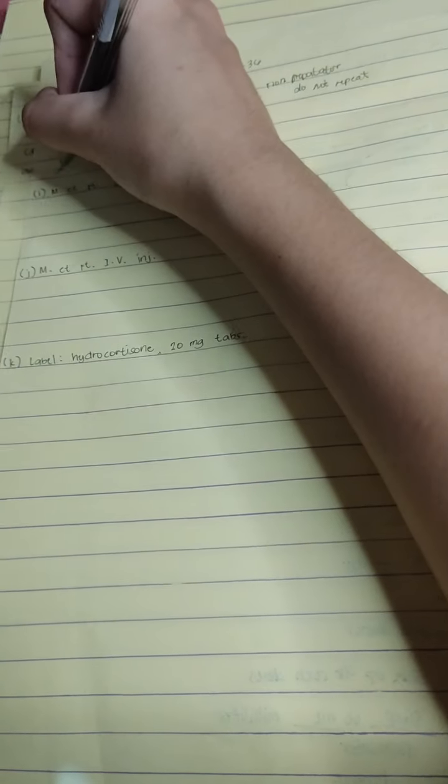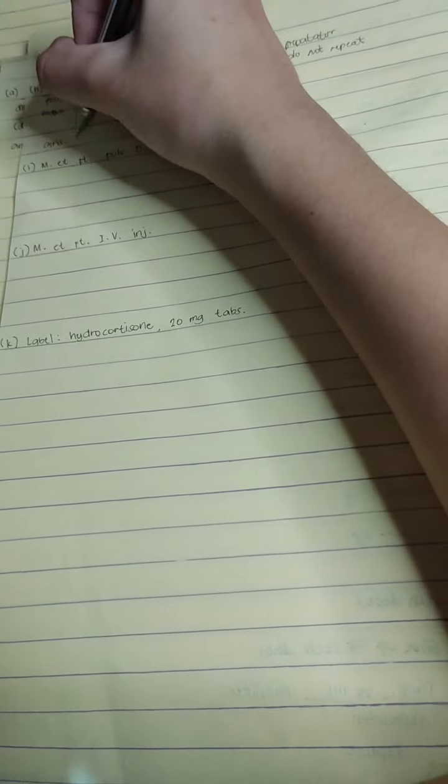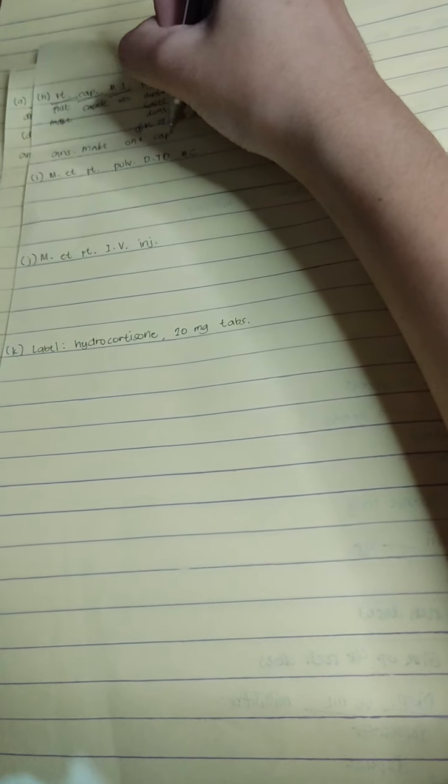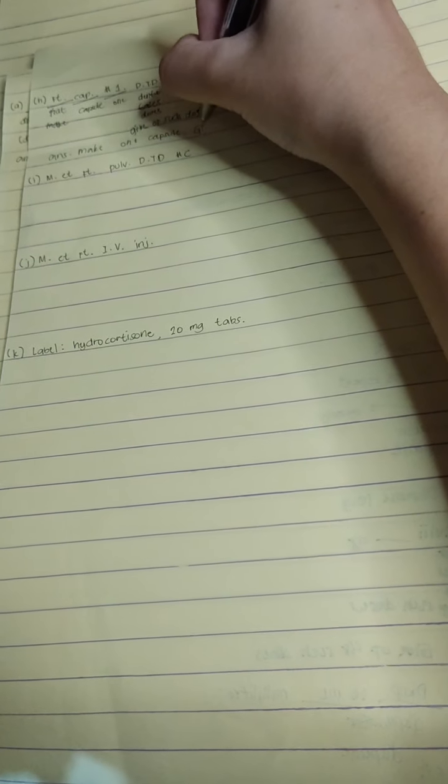And the answer is, we have make capsule 1, make 1 capsule. Then we have give of 36 such doses. Then last, do not repeat.